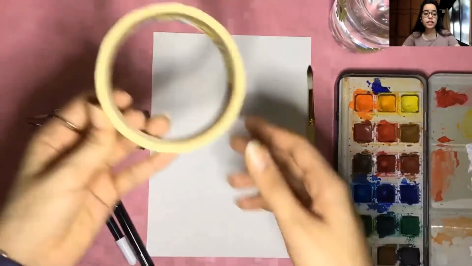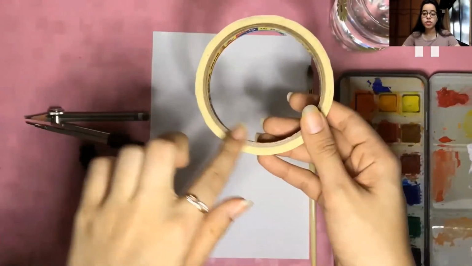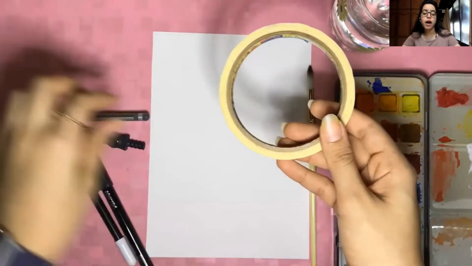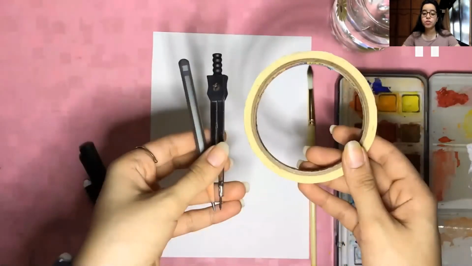Next, you need a circular object. Here I'm just using a tape roll, but you can also use a simple bowl from your home, or a tiny plate or a saucer. Any kind of circular object, a little larger, up to your mama's bangle size or even slightly larger than that, would totally work. Or you can also use a rounder.